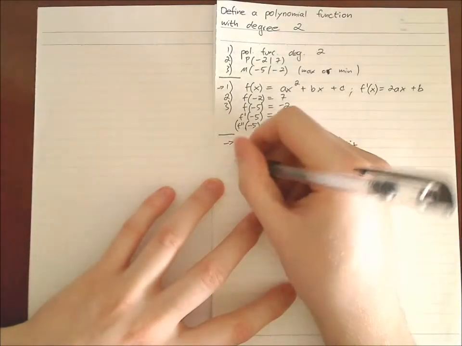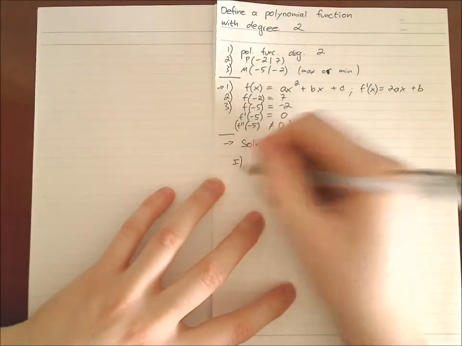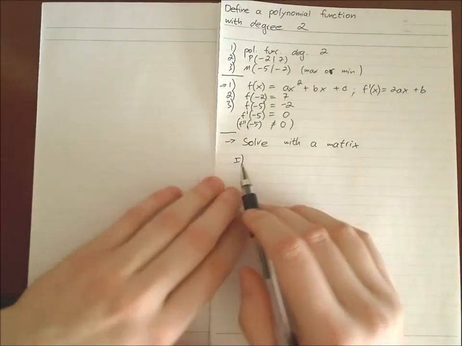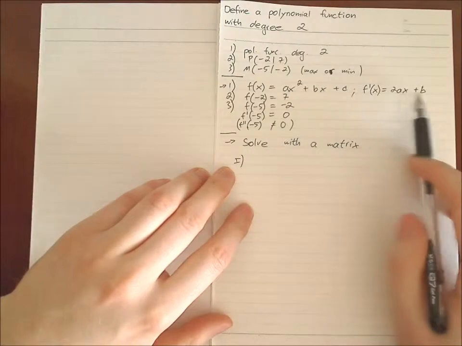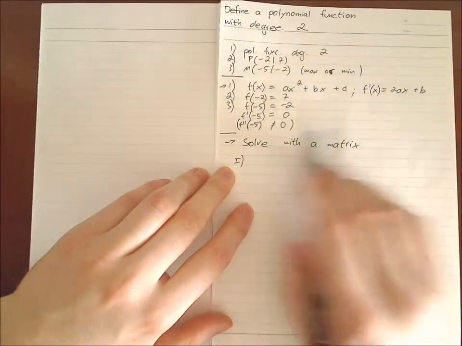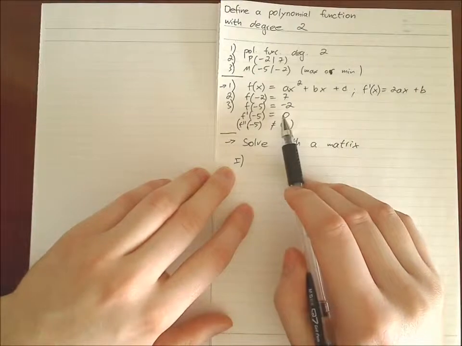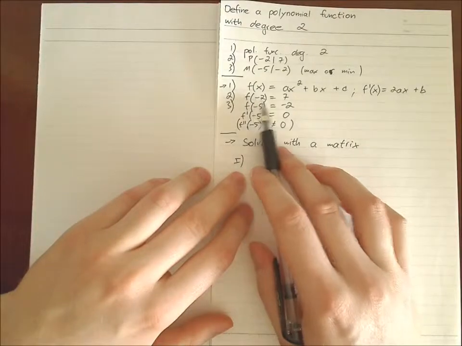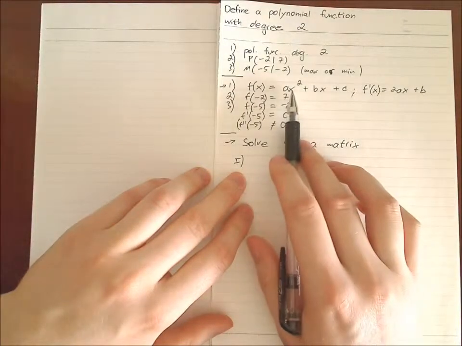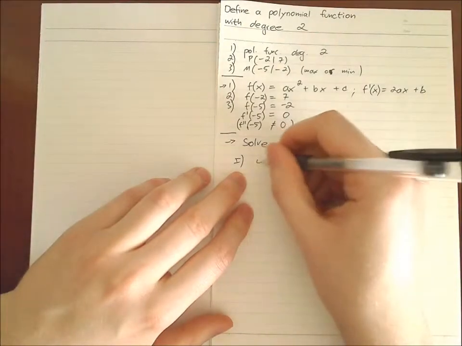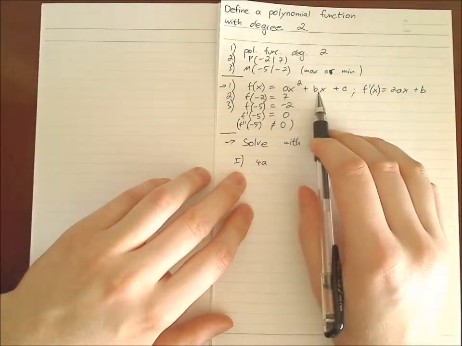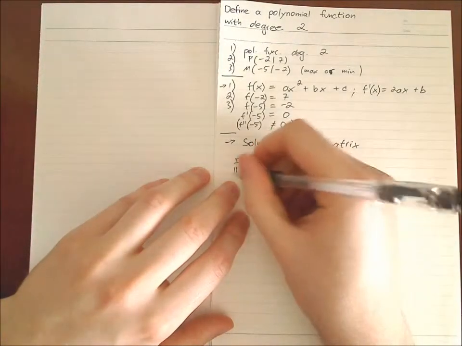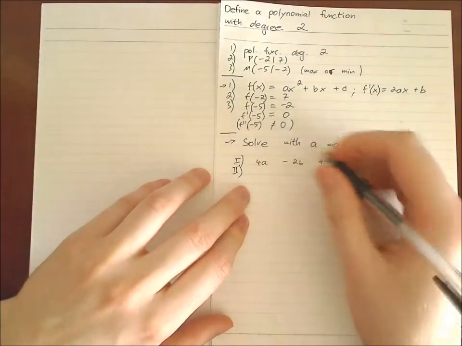And the way we do this, I can also show you. What information do we have? The first information we can't really use in the matrix, so actually it starts here, 1, 2, 3. These are the pieces of information we can translate into the matrix. So first equation, we can insert -2 into the function, which is then 4a minus 2b plus c. The second information is almost the same thing.